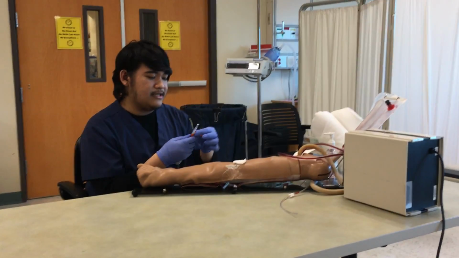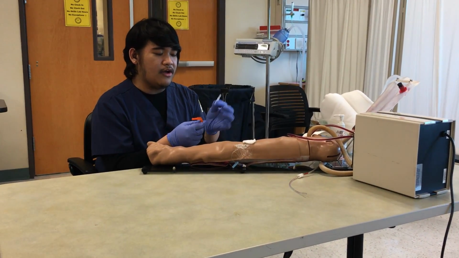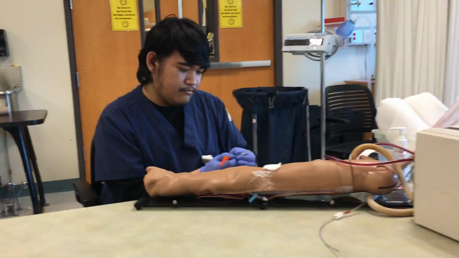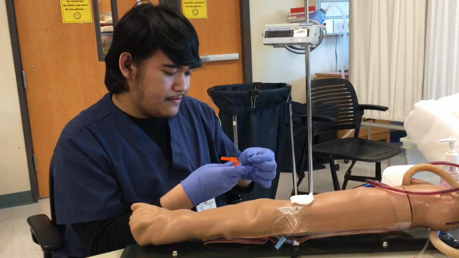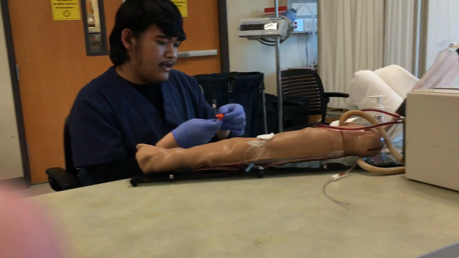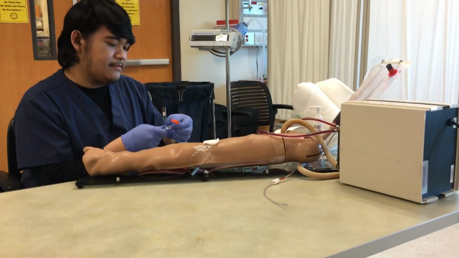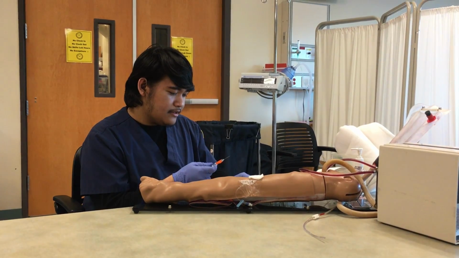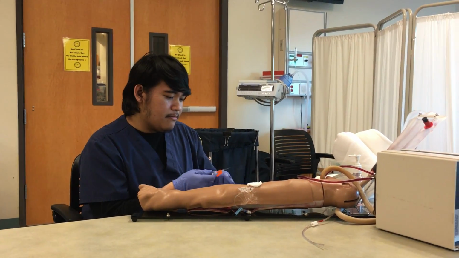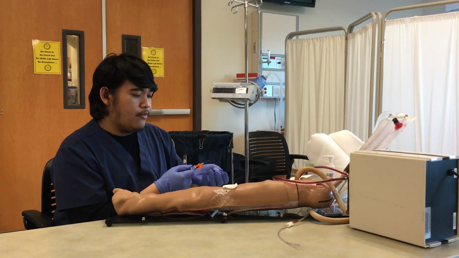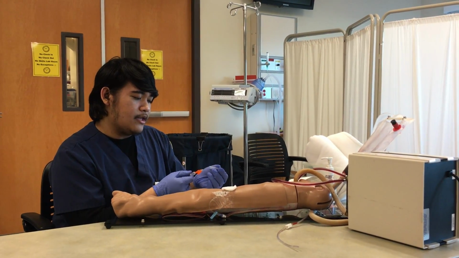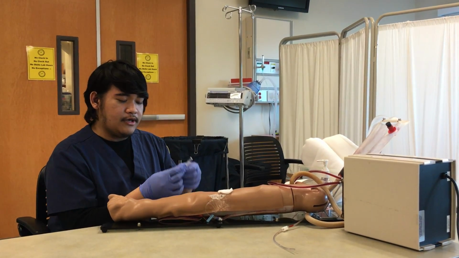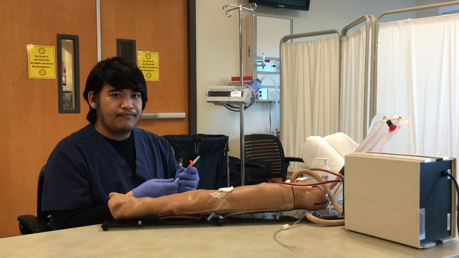Since this is a new syringe, sometimes when you take this cap off, the needle comes with it, so I'm just going to do a little fixing. Be careful with recapping this because it's a needle. You don't want to poke yourself with it. There you go. Make sure the bevel is away from the cap. That way when we do the procedure, there's no hassle.